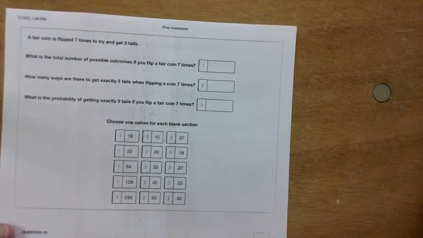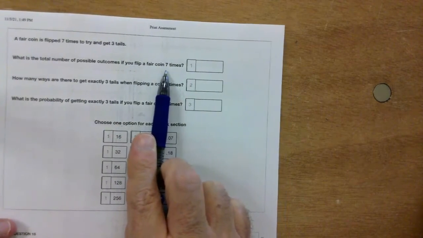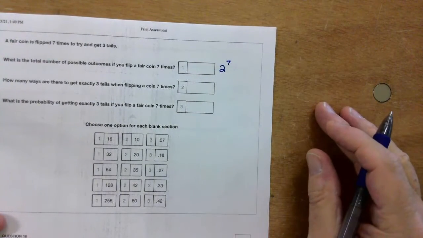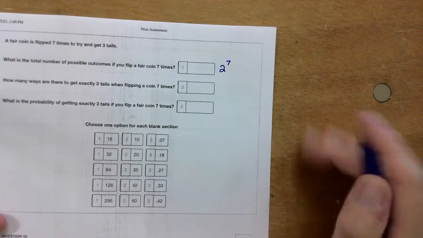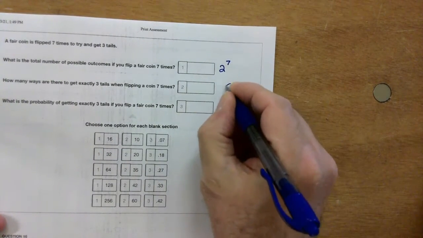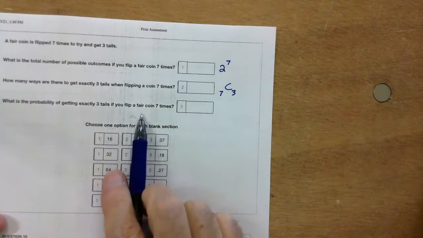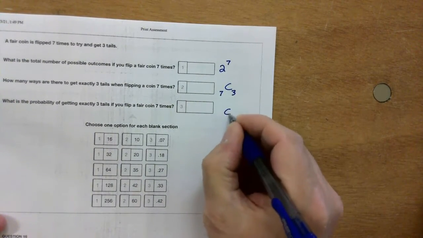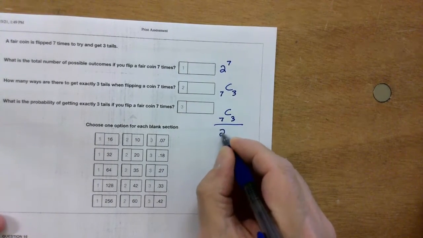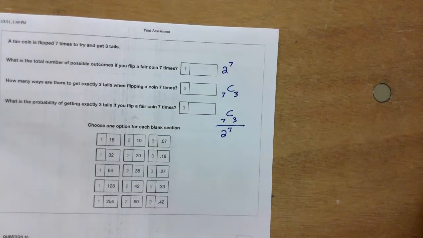All right, y'all, this is the hardest part. What's the total number of possible outcomes if you flip a fair coin 7 times? Guys, it's 2 to the 7th. Flipping a fair coin 7 times, how many ways to get exactly 3 tails? It's a combination, 7C3. Put in your calculator. What's the answer right here? It's what you got for number 2 divided by what you got for number 1. That's the probability.